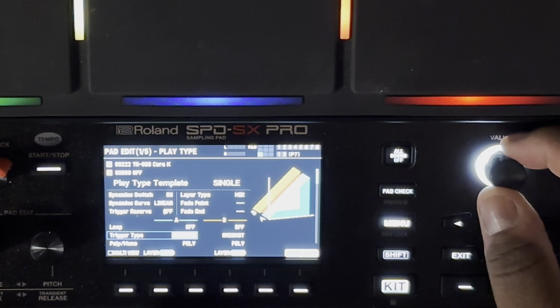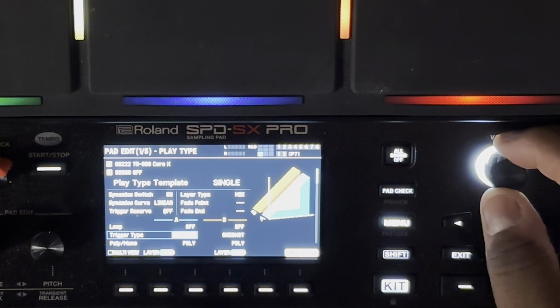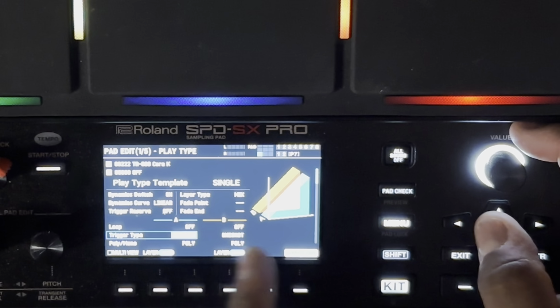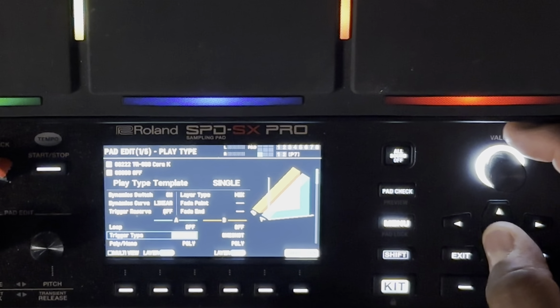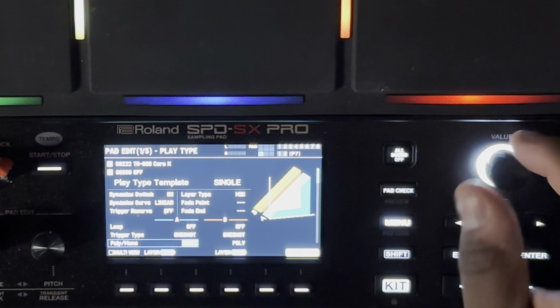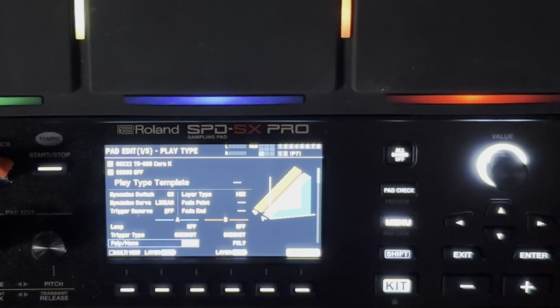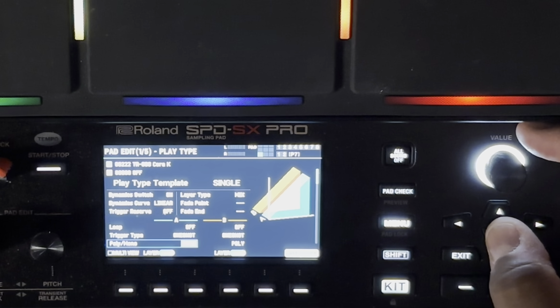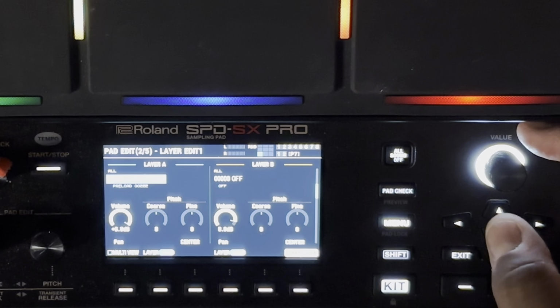Trigger type. Is it a one shot? Is it an alternate? Right? One shot, you hit it, boom, it's done. Alternate means when you hit it again, it'll play it backwards. Super cool. Of course, these settings are the same for A and B. Poly mono. Poly means when you hit that sound, can you play other sounds at the same time, or do you want it to be mono, where it'll only play that sound, it'll kind of cancel out some of the other sounds. You gotta get into the settings, it reacts differently to different stuff, right?